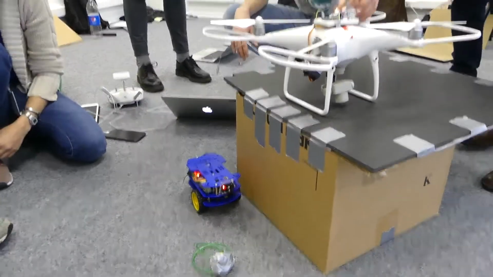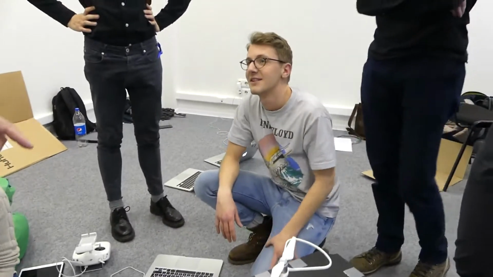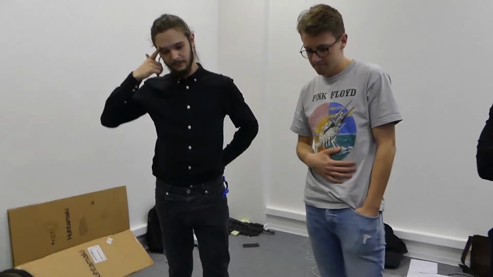These are good demos. How's the communication between your commands and the board? There is Wi-Fi on this Arduino. You can actually see the antenna here.